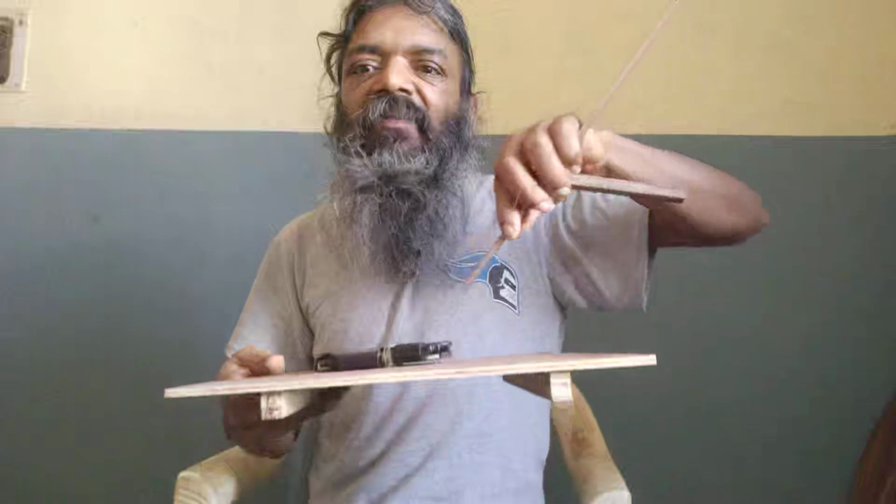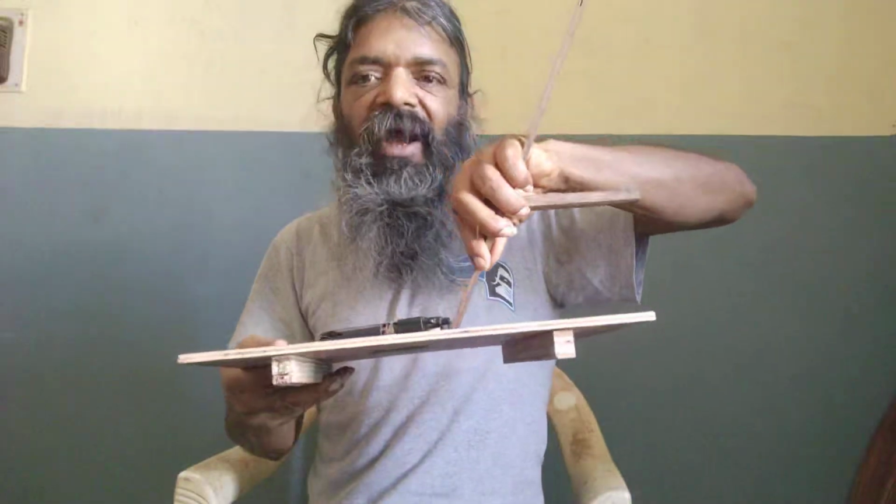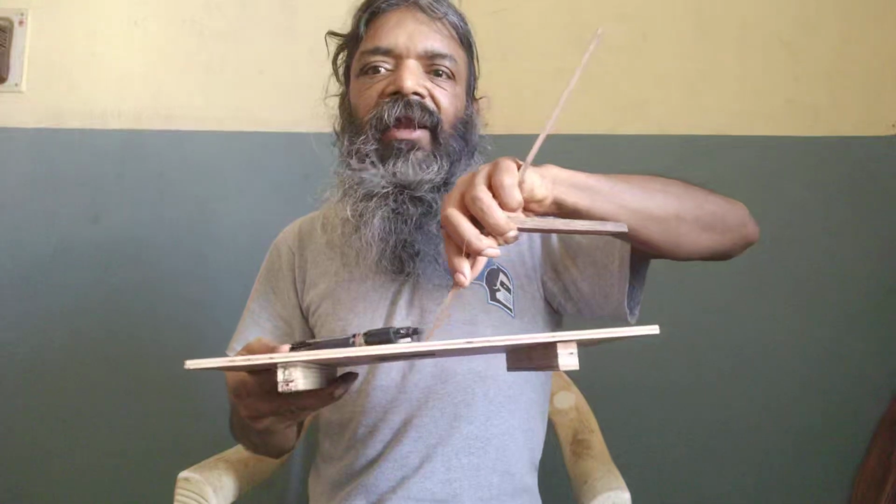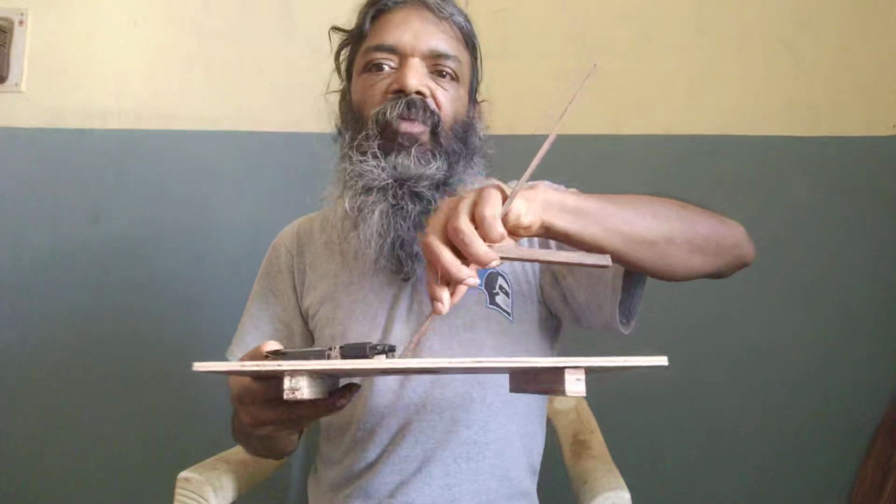But if I apply force at 80 degree, and it moved 2 meter, then how much work is done? Force into cos theta into 2 meter, that is the work done. If force is 5 Newton, then cos 80 degree will be near to 0 only.